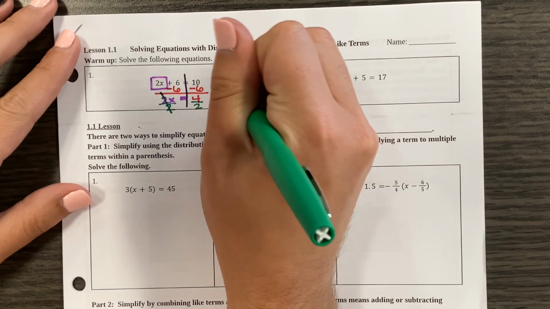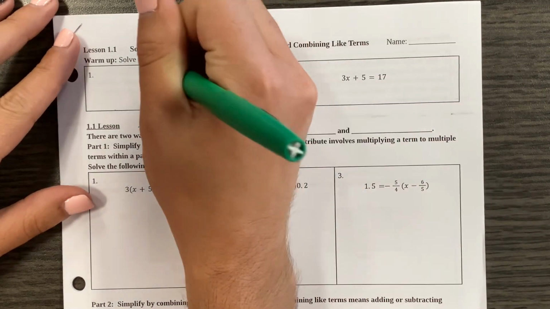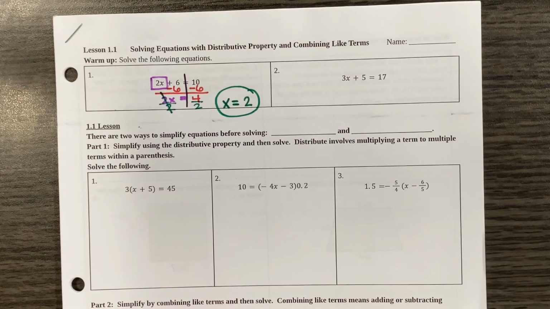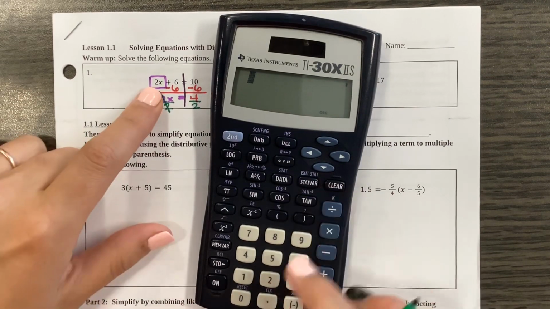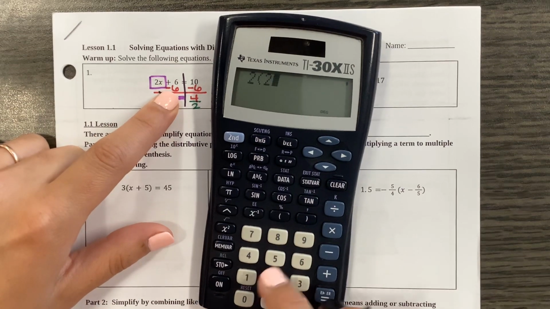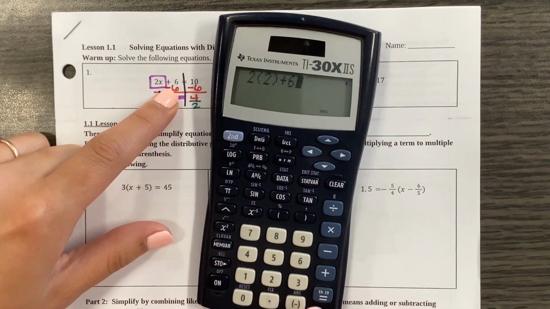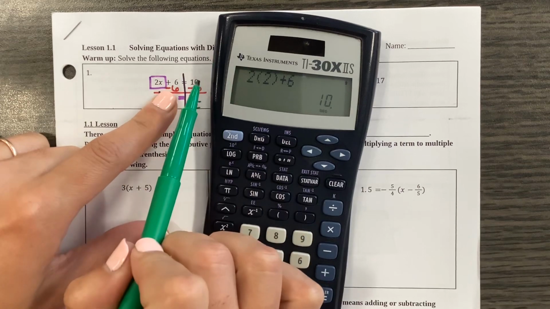We can always take this answer and plug it back in where we see that x to make sure it comes out okay. And I'm going to do that in my calculator. So the very first thing I see is 2. We said x was 2 and they're multiplying, and I can add 6. I get 10. 10 is what I see here.